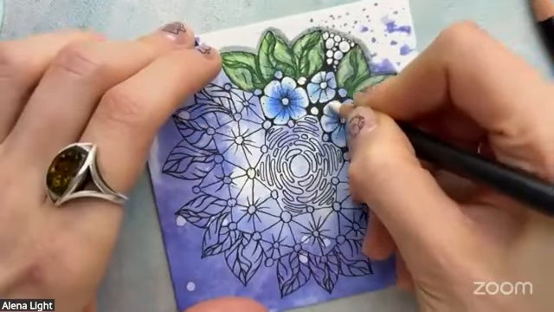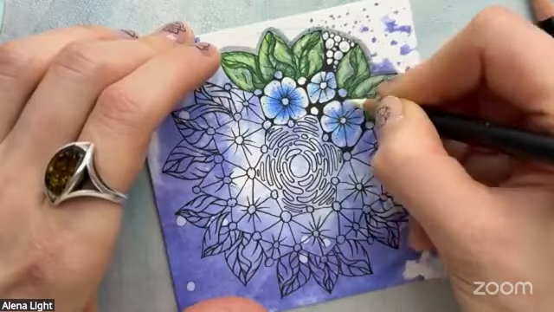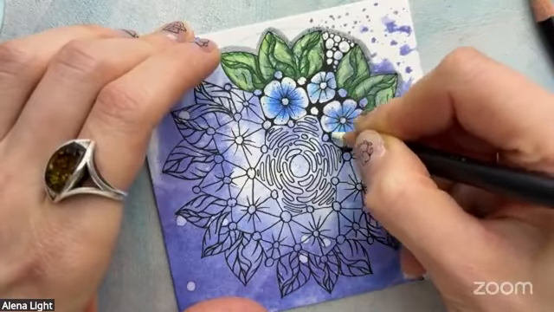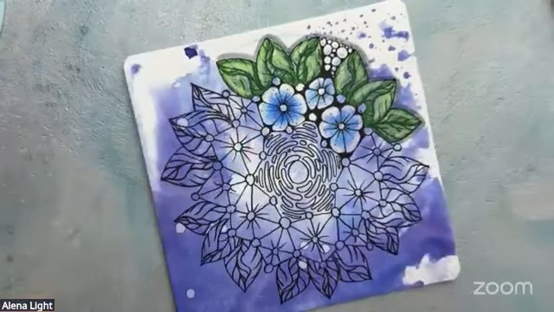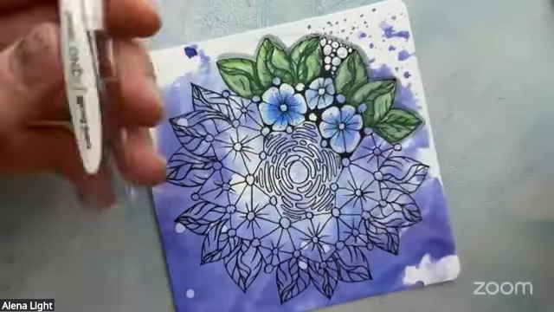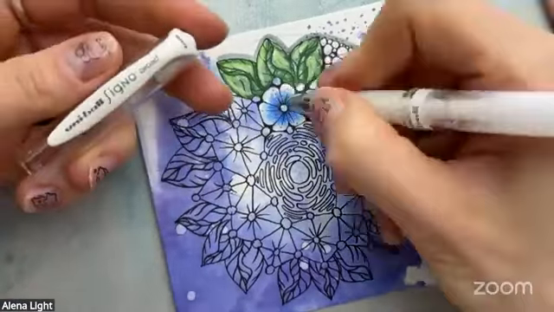See, even on this dark background, this white is quite visible, so it's nice. And for the middle circle, I use white gel pen.